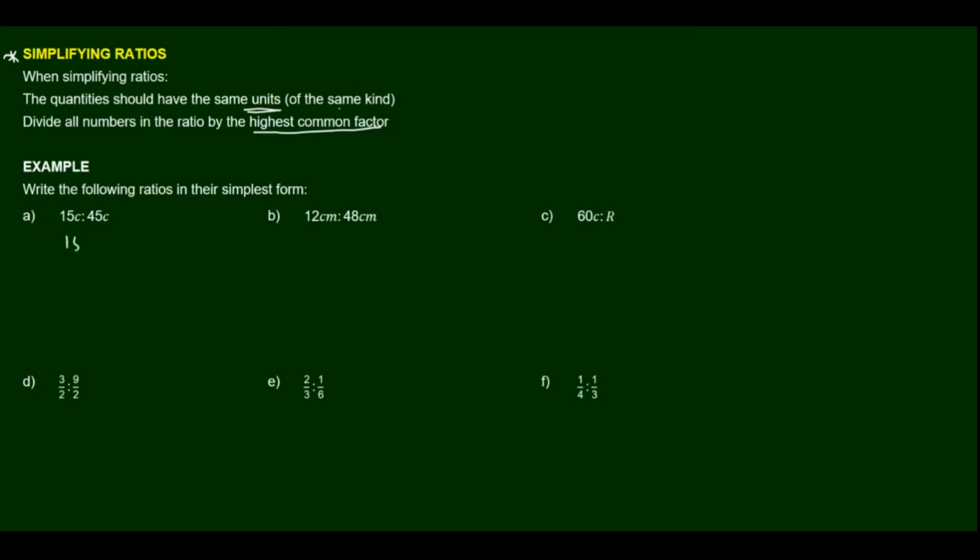So it is 15 is to 45. And then what is the highest common factor between 15 and 45? That is 15. So we divide both numbers by 15, right? And then 15 into 15 is 1. And then 15 into 45 is 3. Right? So this reduces to 1:3.